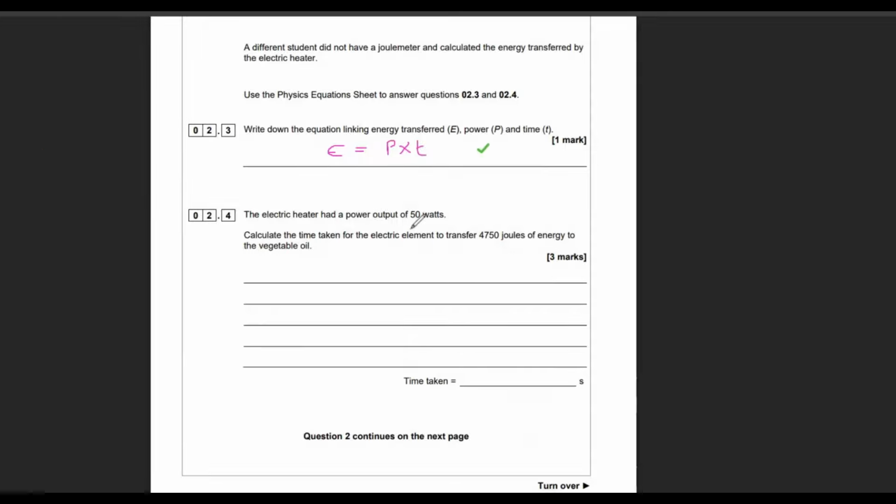So with these, I'm not interested in the story. I'm just interested in what numbers they're giving me. And if you know the units, like energy is joules, power is watts, time is seconds, and look, they want seconds. We've been given joules and watts, so we should know what to do. We've got 50 watts, that's P. We got 4,750 joules, that is energy.